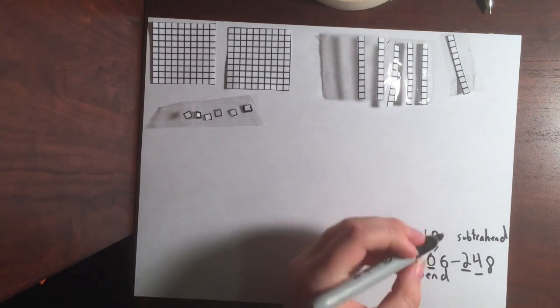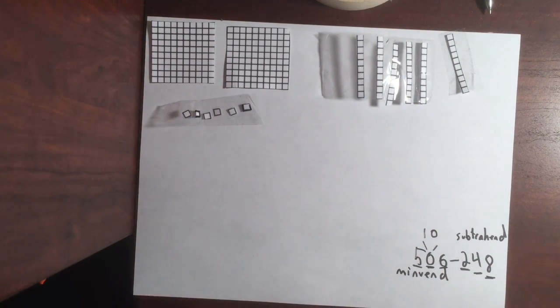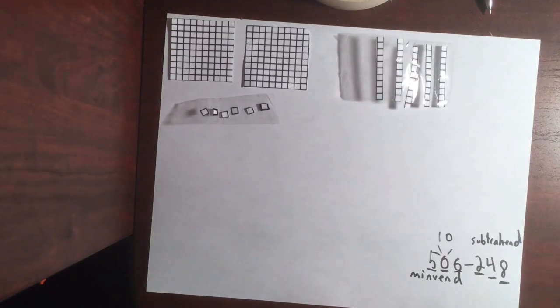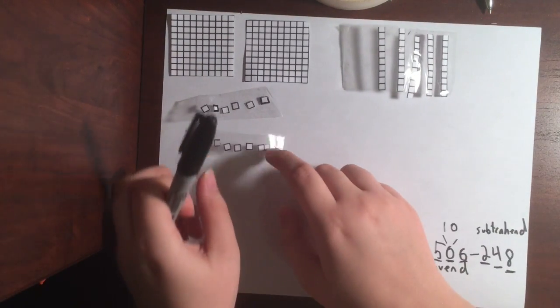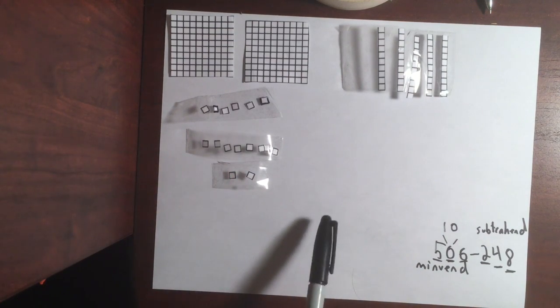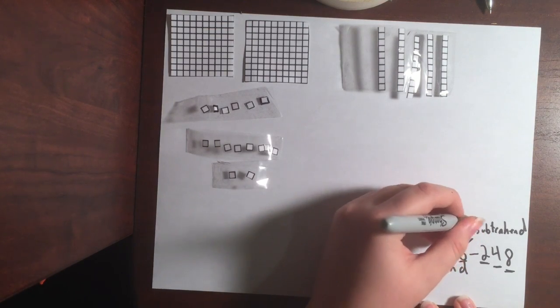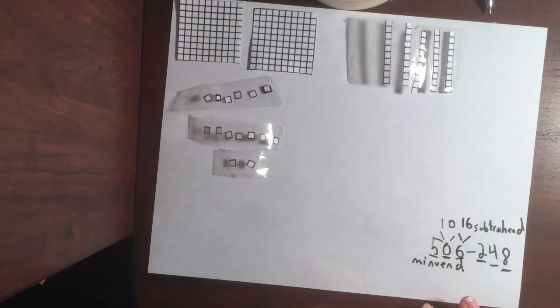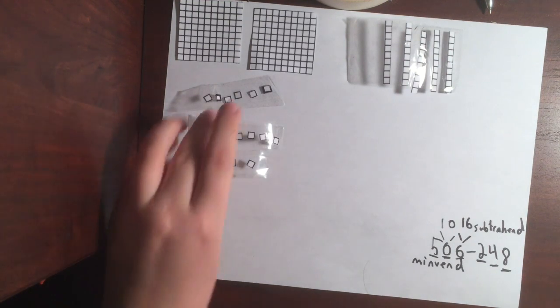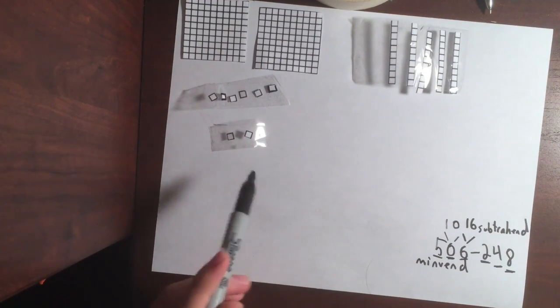So next we can move on to our ones place, which is a 6 and an 8. Again, we can't take 8 away from a 6, so we're going to take one of our rods and exchange it for 10 units. And again, now that our 6 has been changed into a 16, or exchanged, we can now take 8 away from 16. This is going to leave us with 8 units.